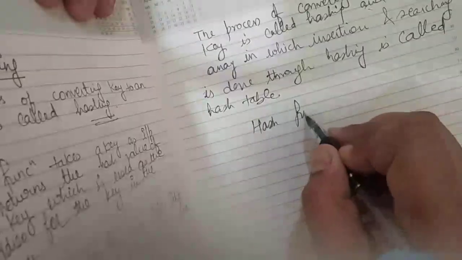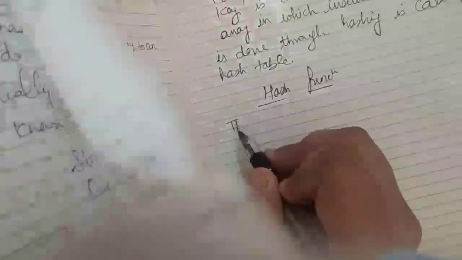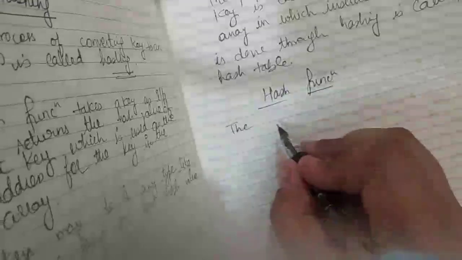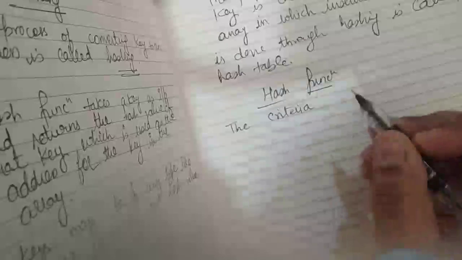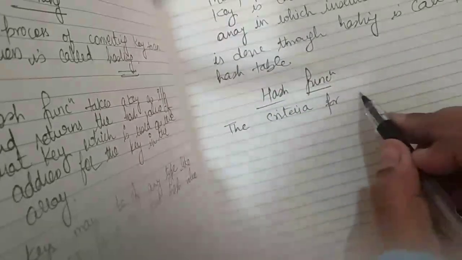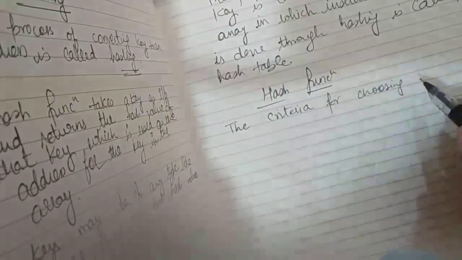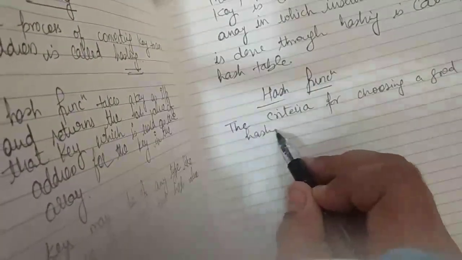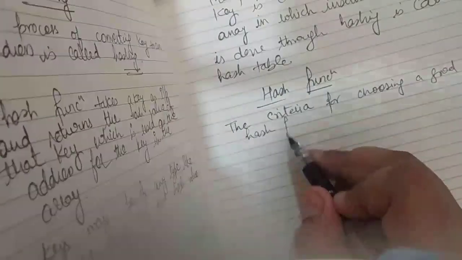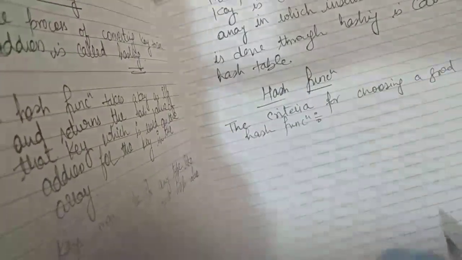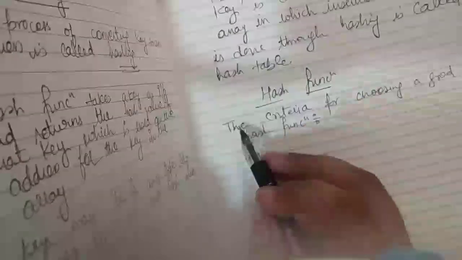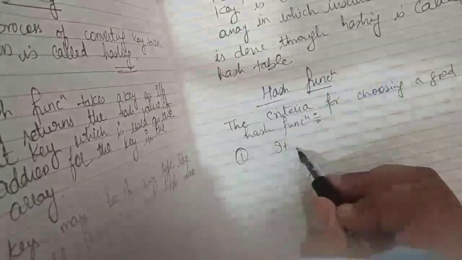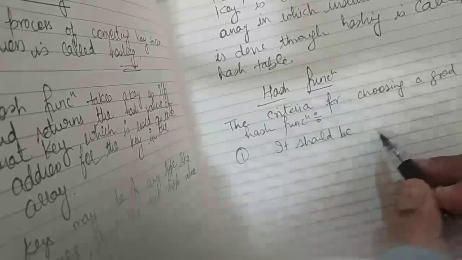So first of all, we will talk about hash function. The criteria for choosing a good hash function is it should be easy to compute.